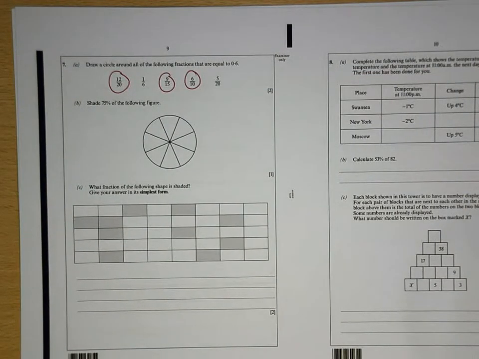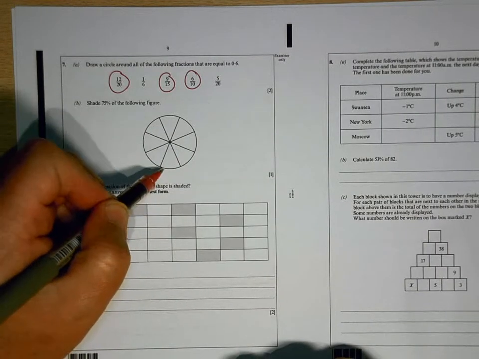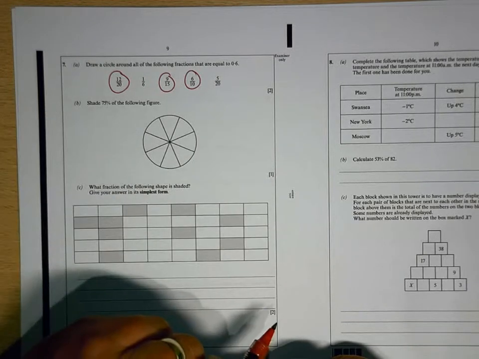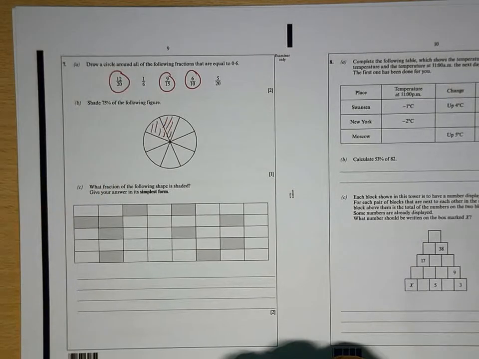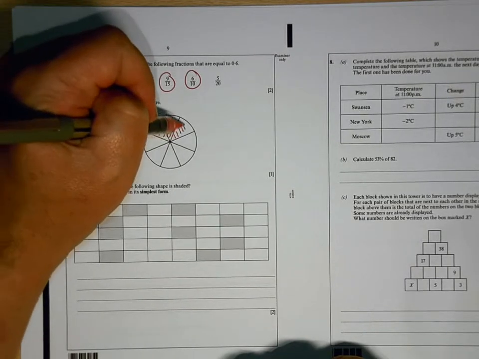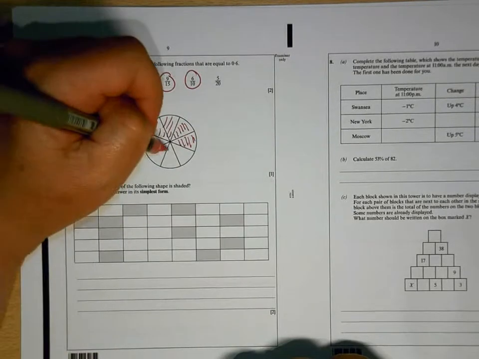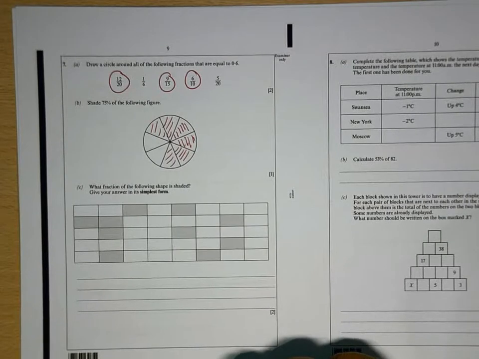75%. Well, hopefully you can see that this shape is easily cut into quarters, and you should know that 75% is 3/4 of it. So in quarters, that's 1/4, that's another quarter or a half, that's your 3/4. What fraction of the following shape is shaded? Give your answer in its simplest form.